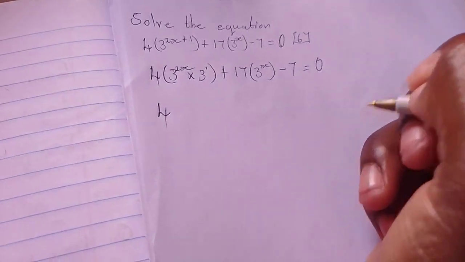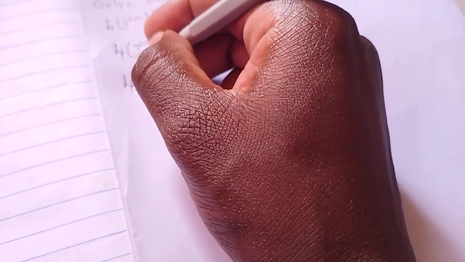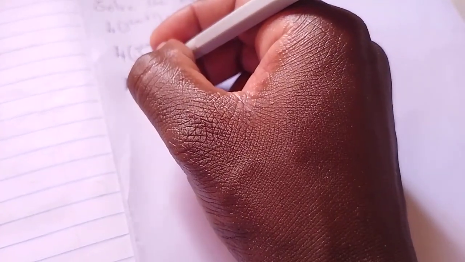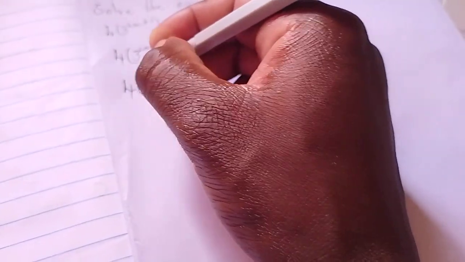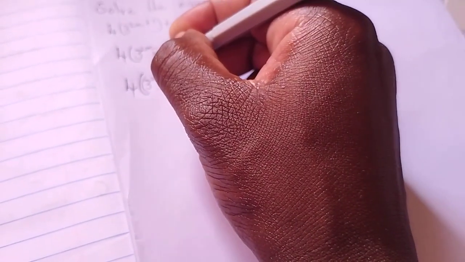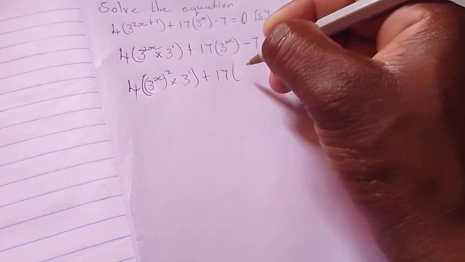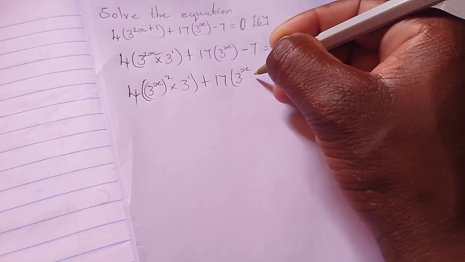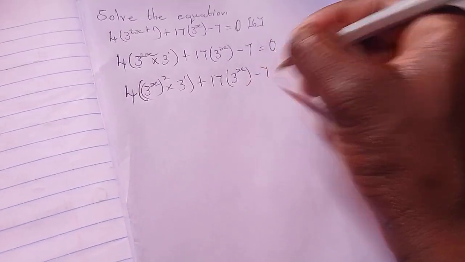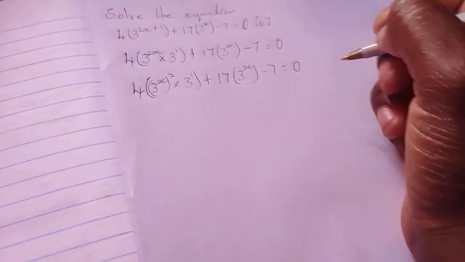Then come back here again. 3x, close bracket, squared, times 3 to the power of 1, plus 17 times 3 to the power of x, minus 7 is equal to 0.